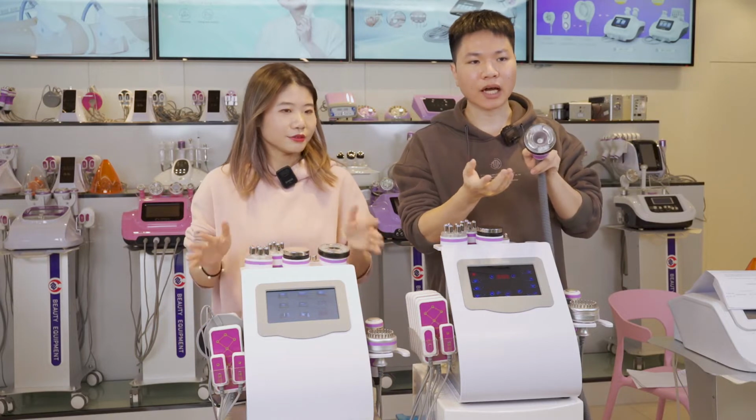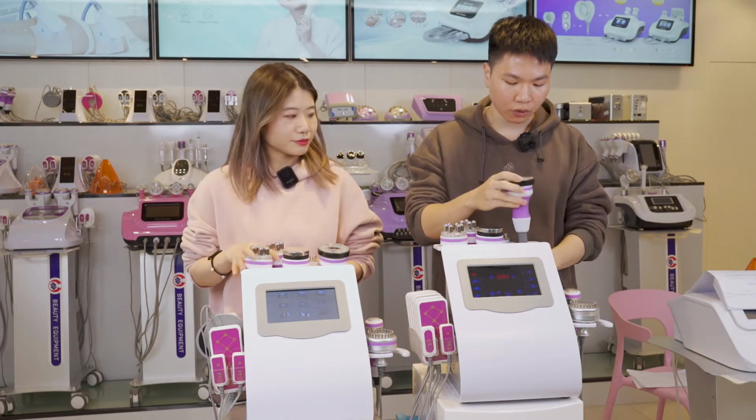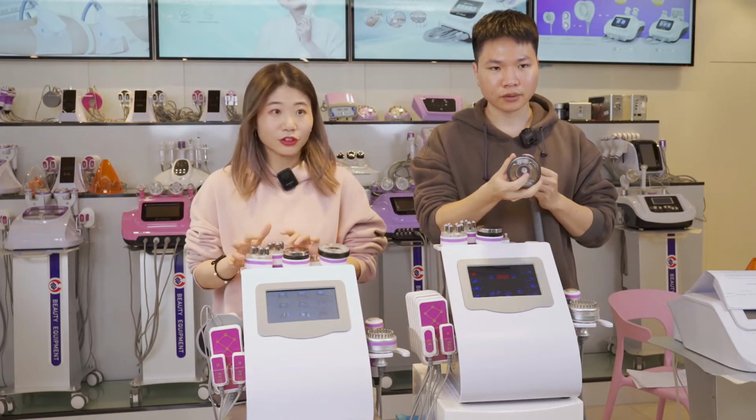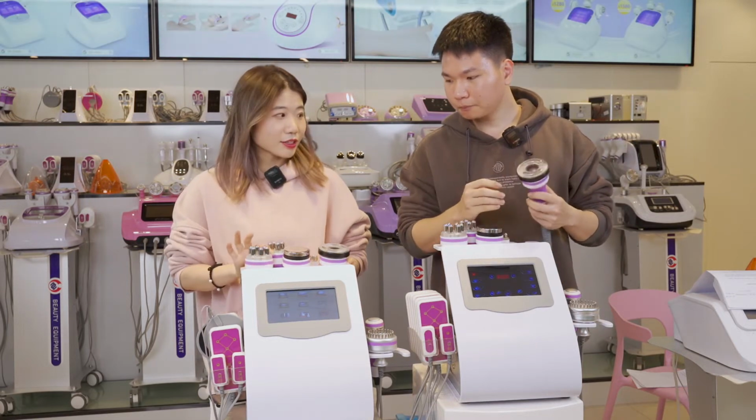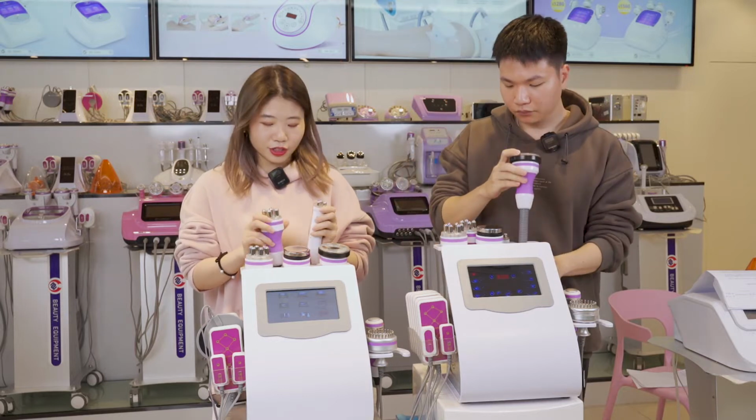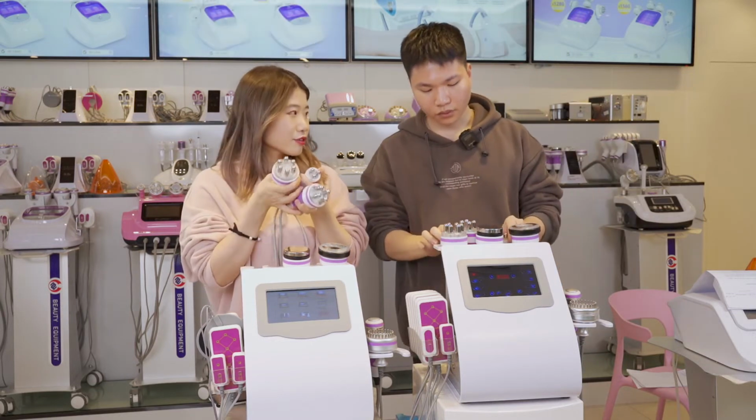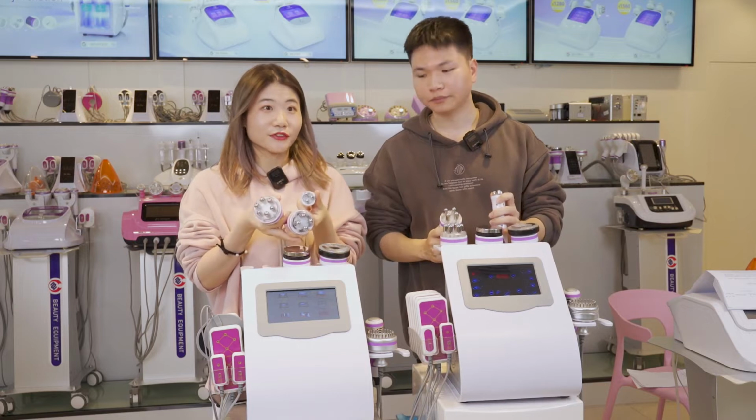Okay. But most of the time, it's recommended to use essential oil only for the vacuum, so it does not get stuck in the handle. Okay. So next, what about these 3 handles? Radio frequency. Why do we have 3 handles here? I mean, it's just the size difference.